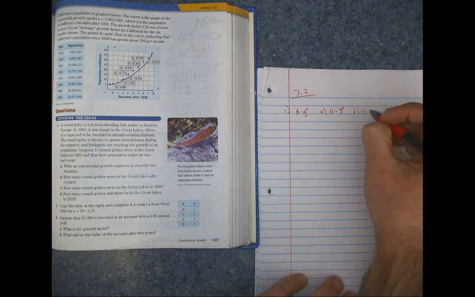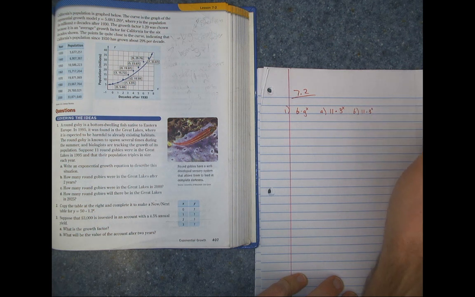So, letter B, how many of these are there after 2 years? We're just going to take this. We're going to raise it to the second now. Well, 3 to the second is 9, and 9 times 11 is 99.